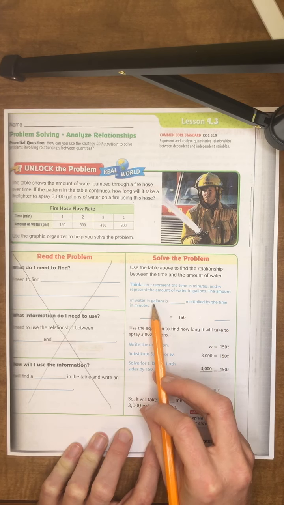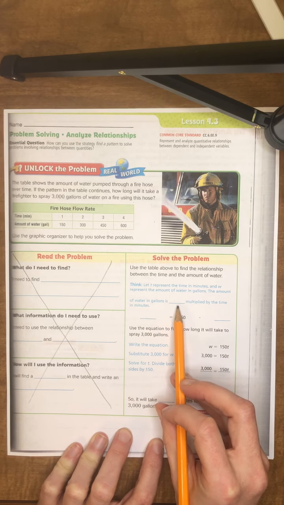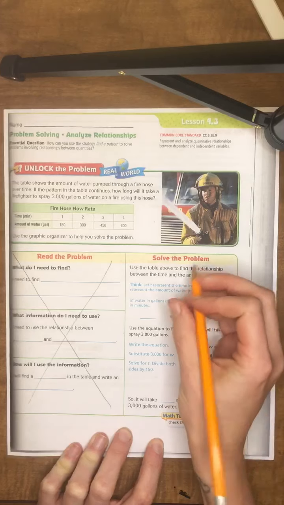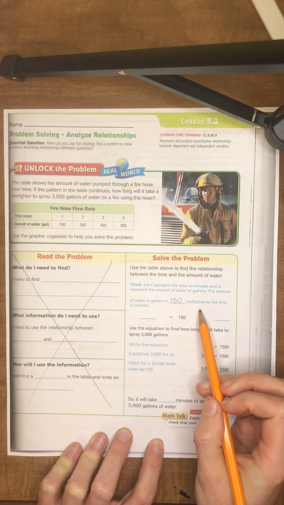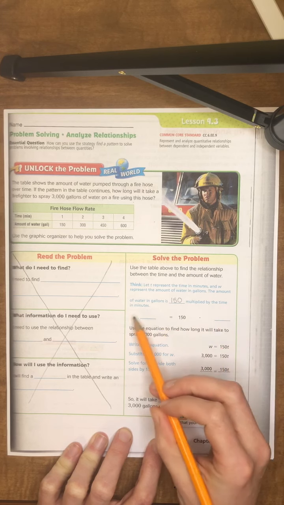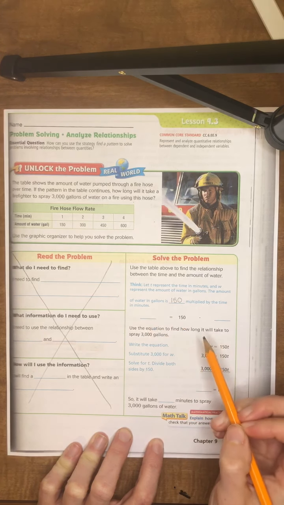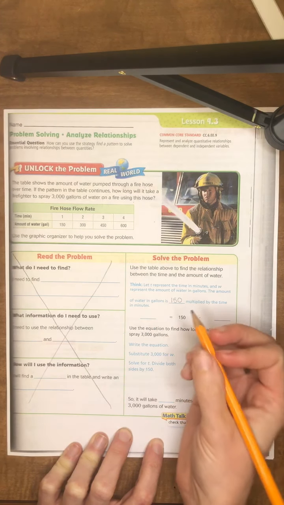The amount of water in gallons is 150 multiplied by the time in minutes. So we have that.